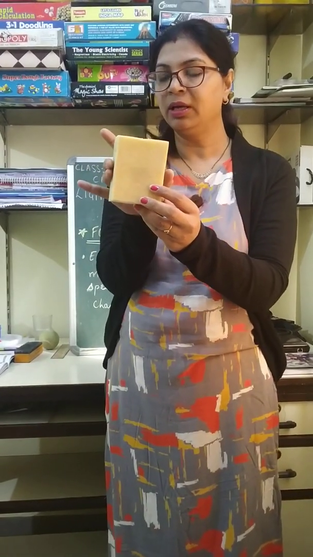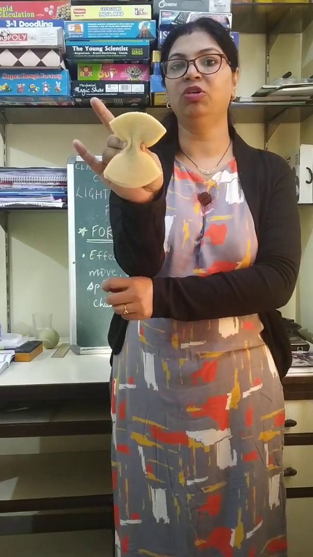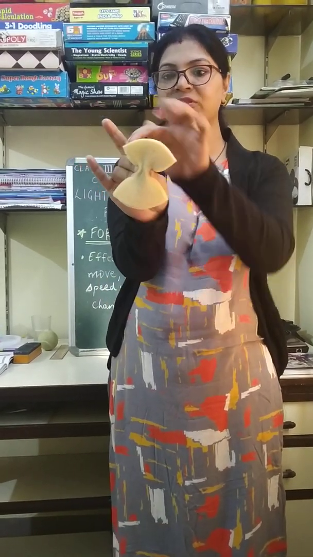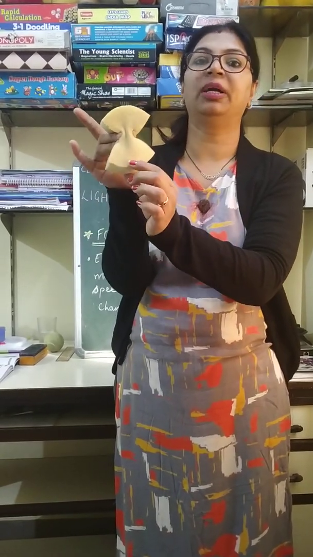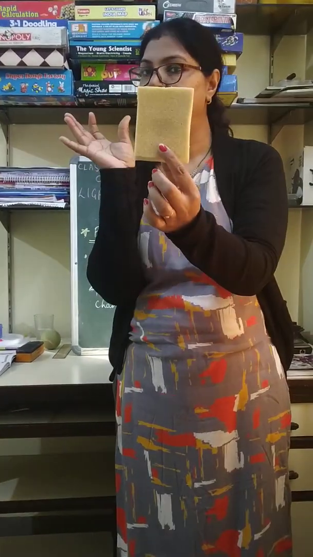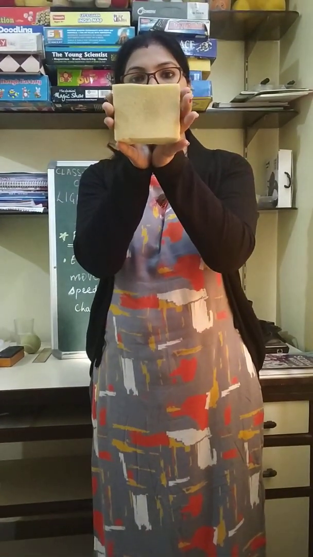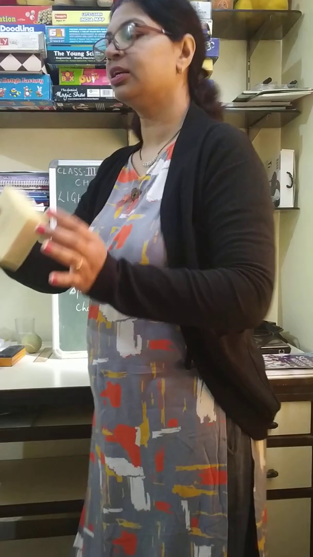What is this? This is a foam duster. This is solid. But if I apply little force, what will happen? The shape of the foam will change. I have applied little force from both the sides. I am pushing this. So now the shape of the foam is different. But if I release the force, what will happen? The object will come back into its original shape. If I squeeze it this way, you can see the shape of the object has changed. But if I release the force, it has again regained its shape.